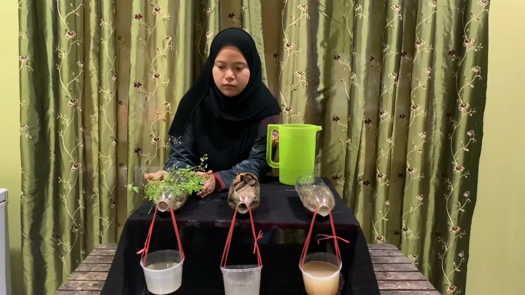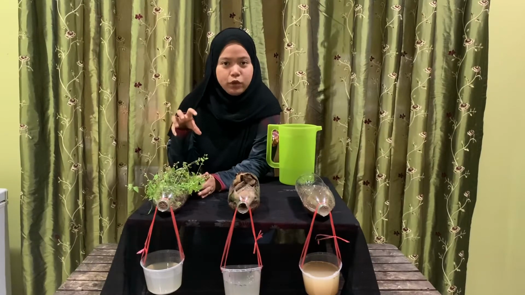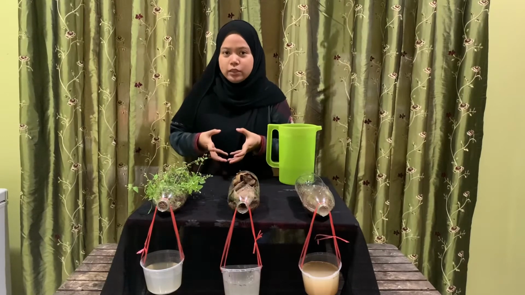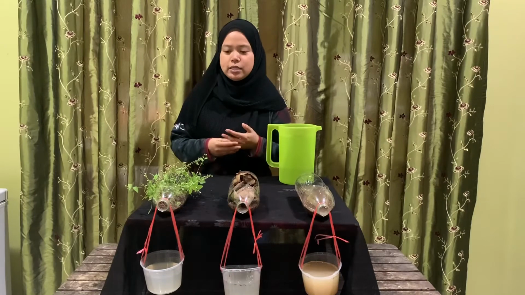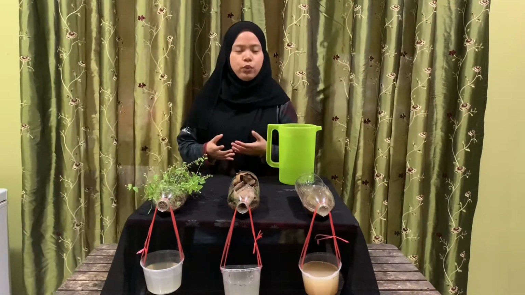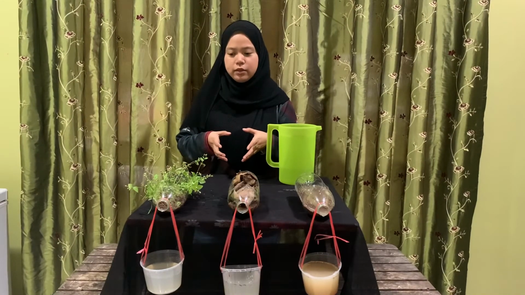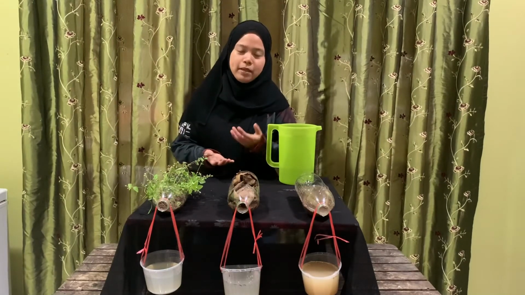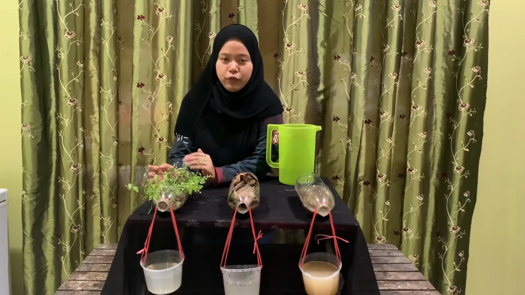Why this happened is because the roots of the plants help keep the water from moving out. We can see that the roots are actually holding the water in the soil. So that's why the water is not overflowing into the cup and bringing the soil along with it. When it rains, the roots actually keep the soil from washing away. We can see that plants do an amazing job at keeping erosion from moving away.